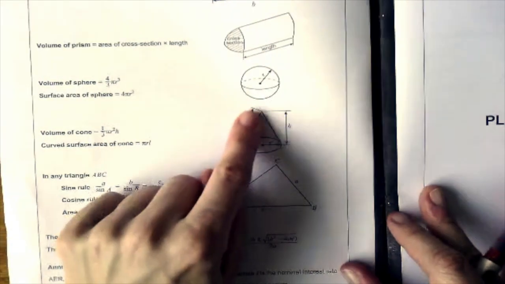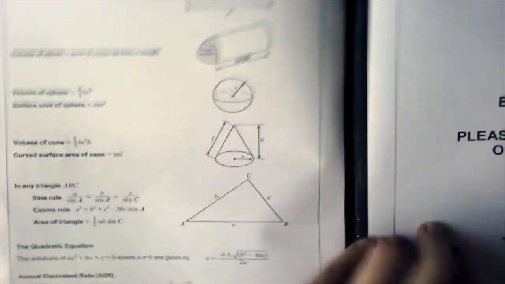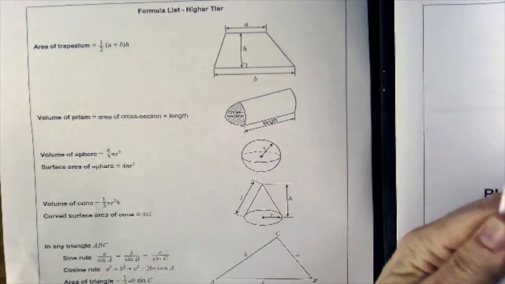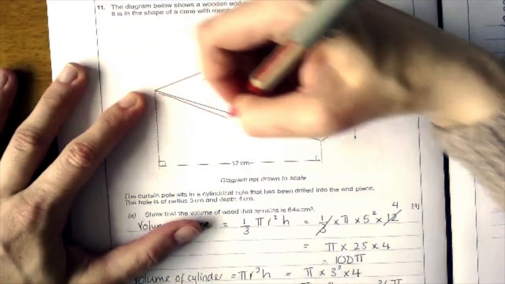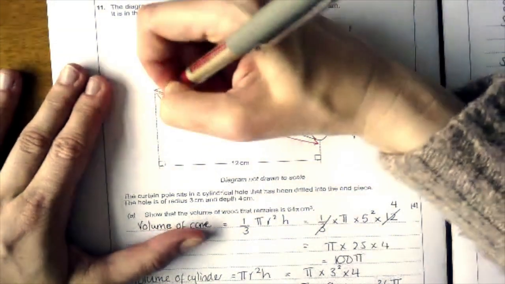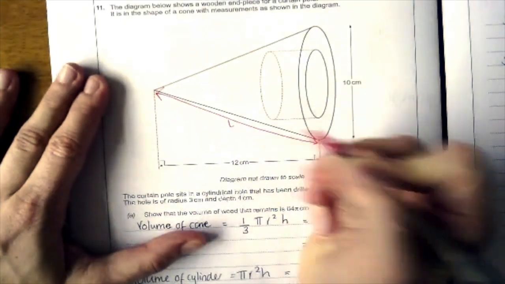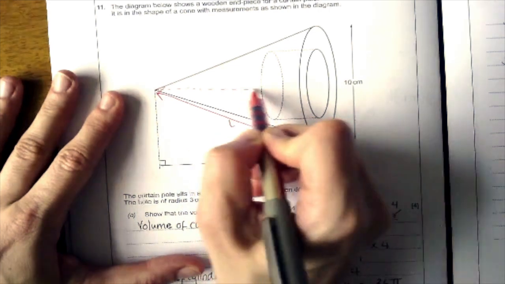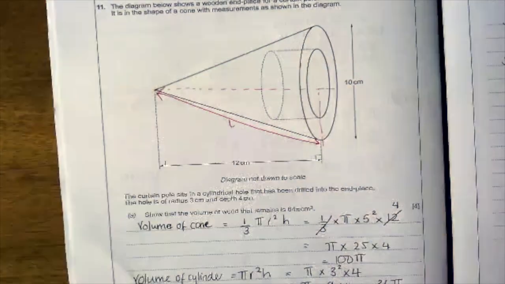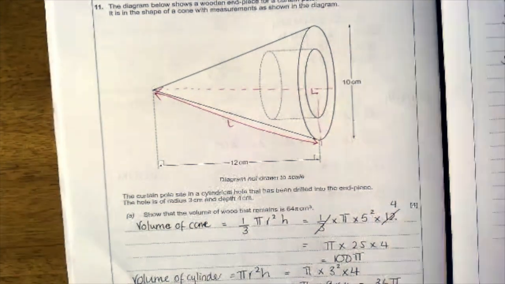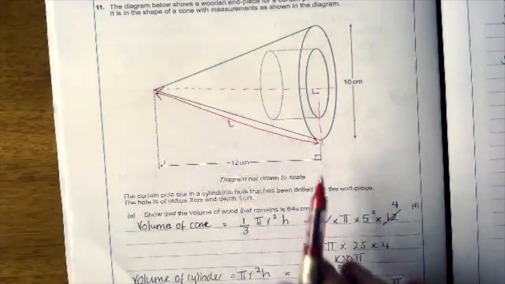If we look at the diagram at the front, the length is this slanted length here. So I need to work out this length here. So this is L. Now, if I draw a dotted line down here, and I join it across here, what I've actually got is a lovely right angle triangle.